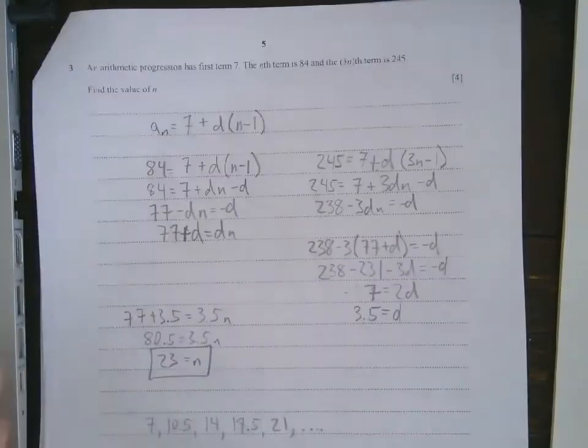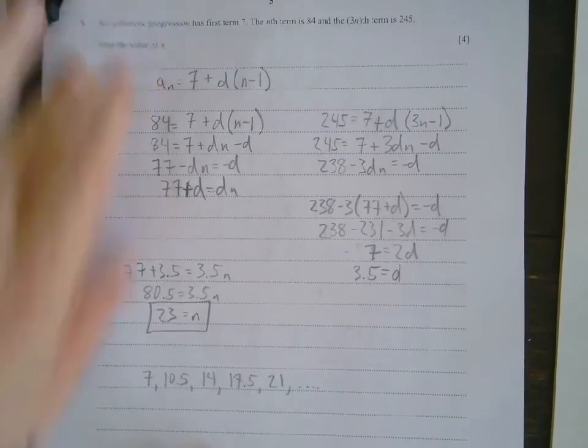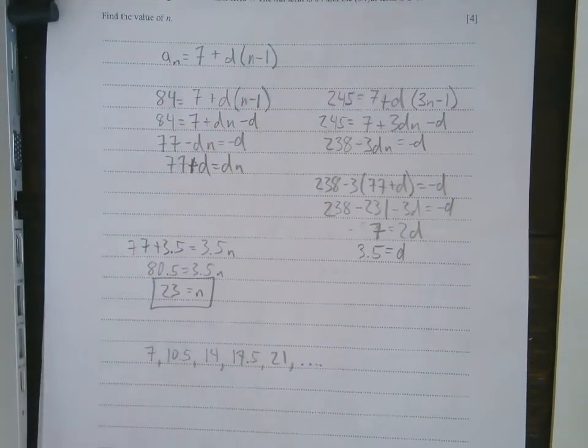If at any point in here I'm going too fast, just pause the video and look through the work. And then if you have questions later on, send me an email.